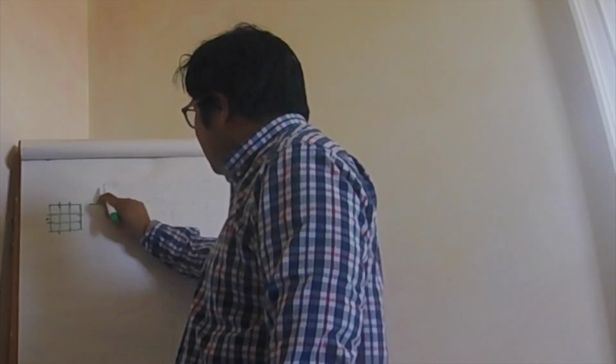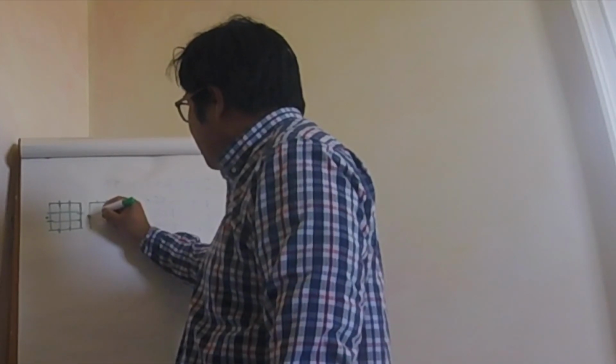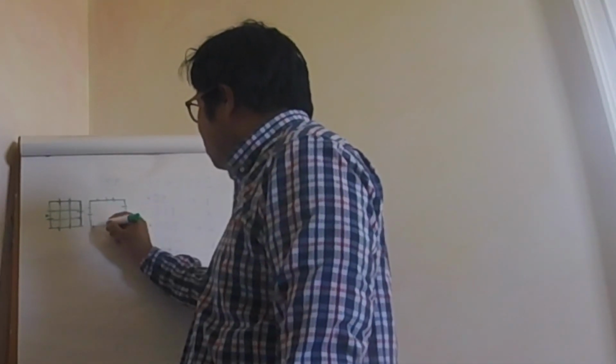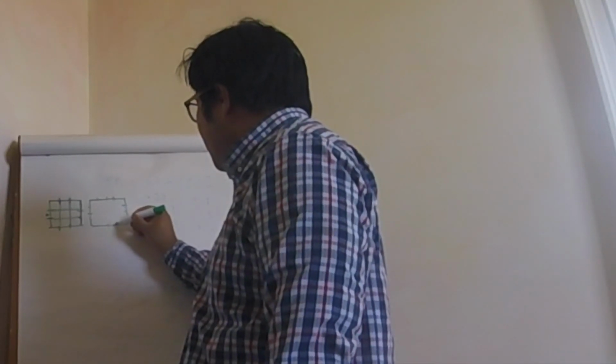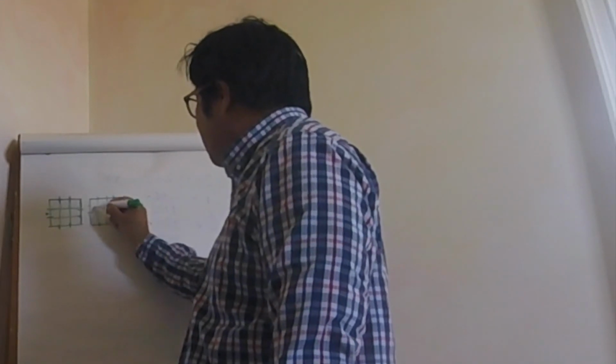And this one I also do the same. I square this and copy the marks, and then connect all the marks inside.